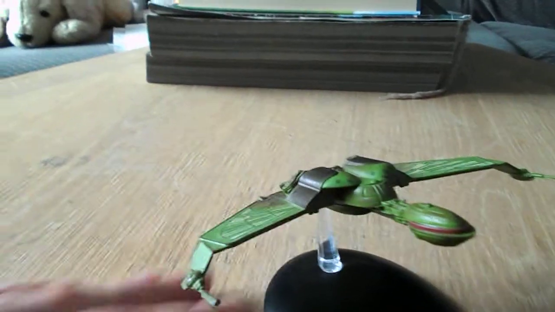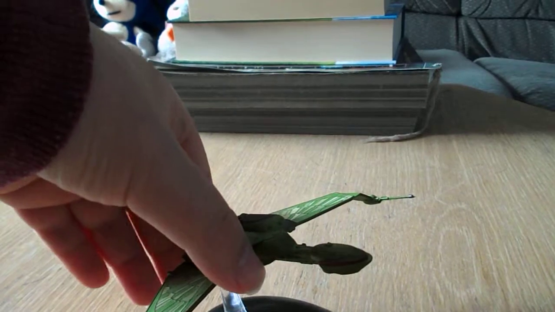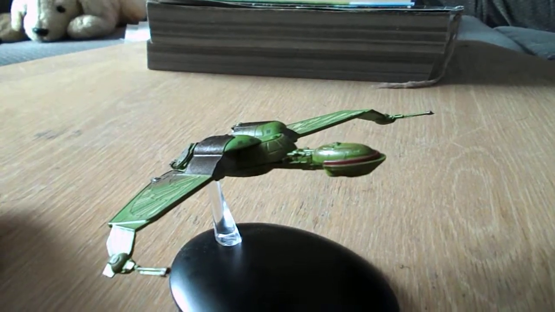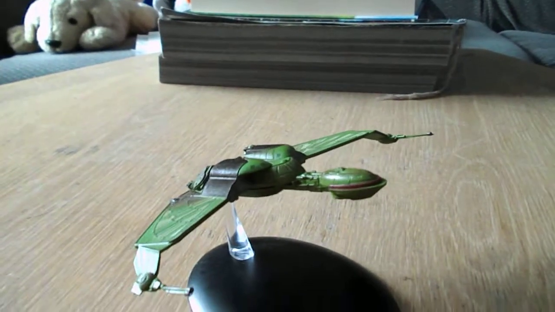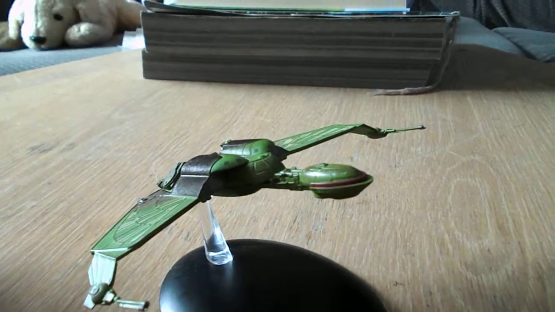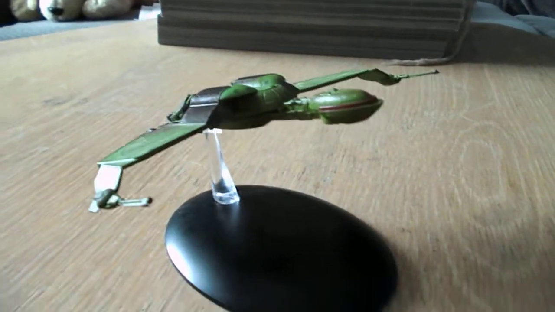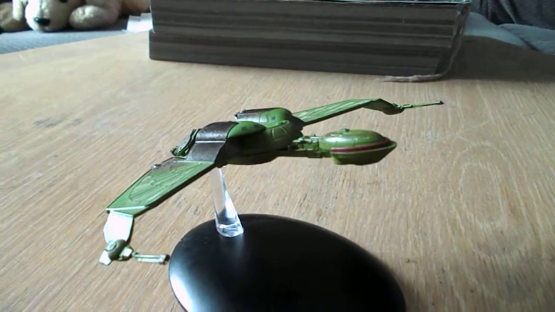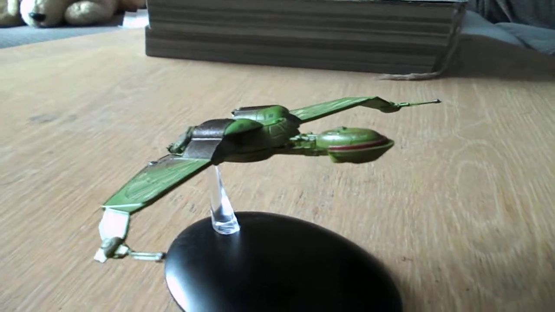The Klingon Bird of Prey is really hard to do. It's usually been shown in various sizes. In earlier versions it was shown as a much bigger ship. In Deep Space Nine we would see it as a much smaller ship. Considerably small, barely the size of the Defiant. Yet in Next Generation we would see it almost the size of a Galaxy class.